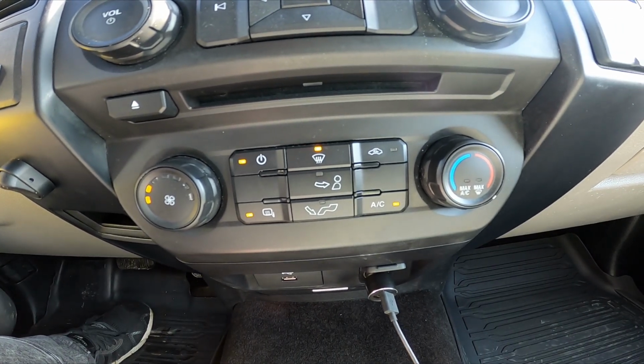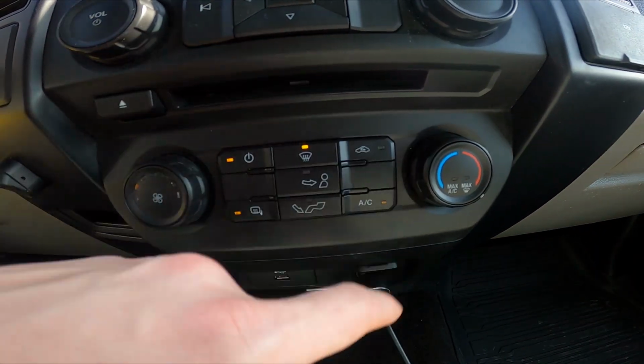Now the max front windshield blowing is enabled. To disable this function, again press this button like this.